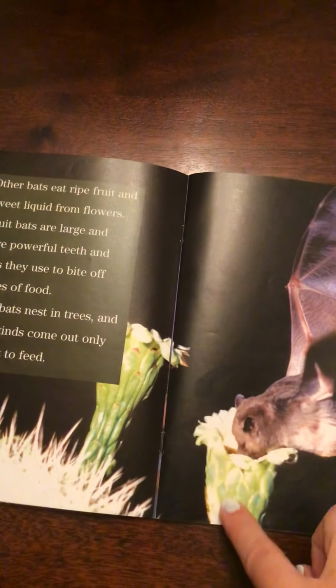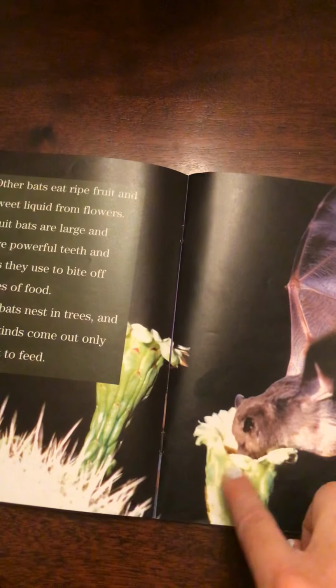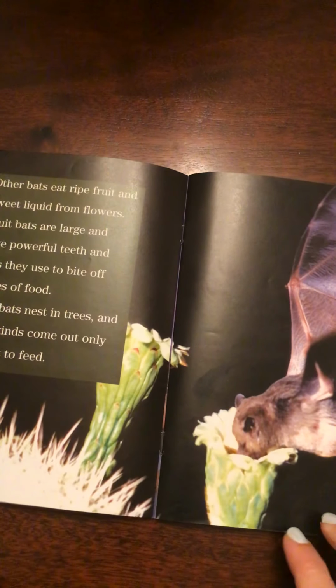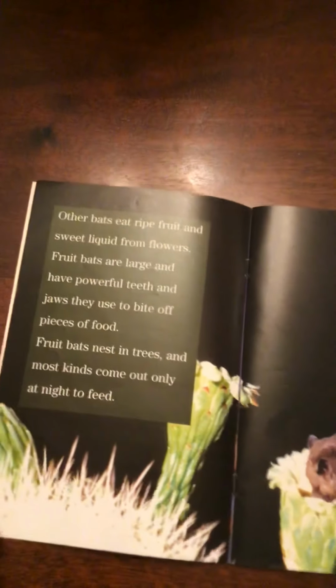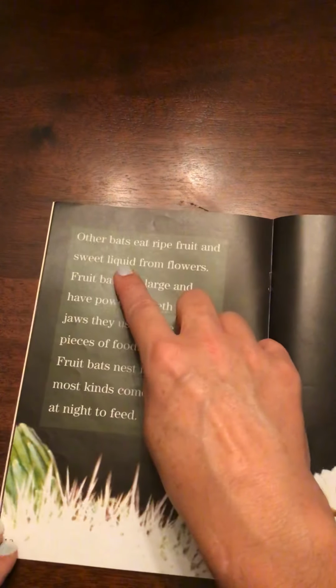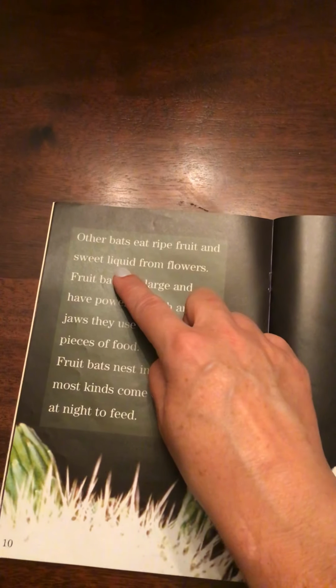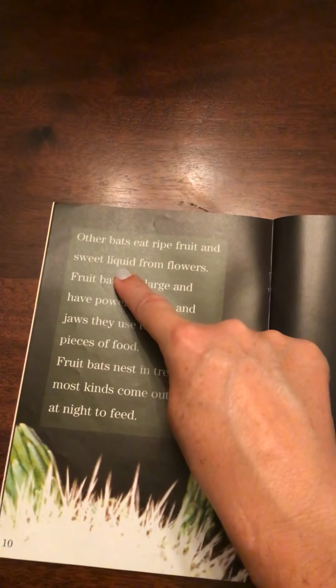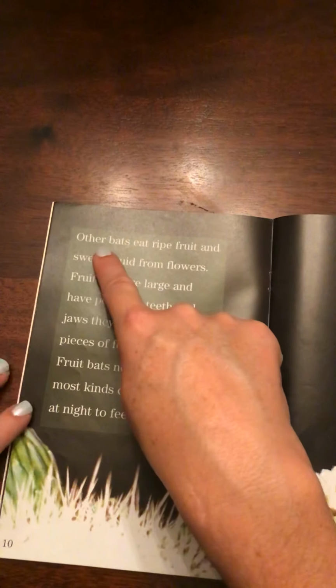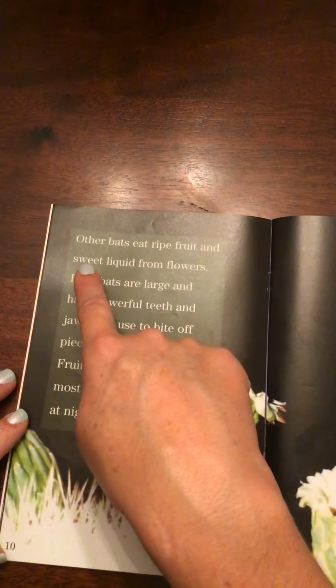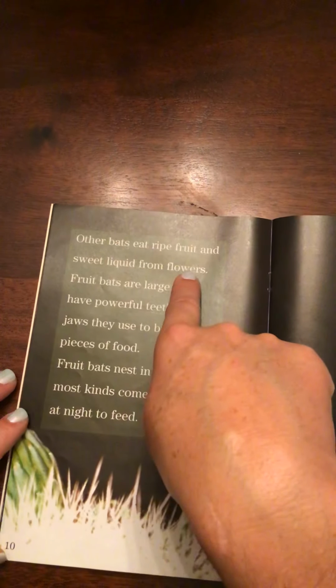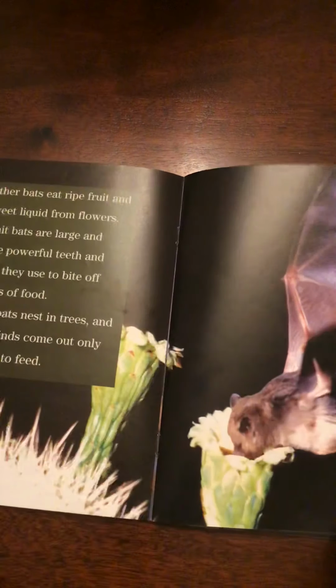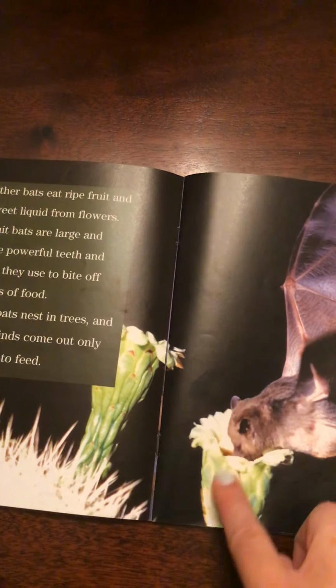Page 10. So here's this picture of this cute little bat, and looks like he's diving down inside of a flower. So we are going to look at the word liquid. I think we probably know what the word liquid means, or what the definition of that is. Other bats eat ripe fruit and sweet liquid from flowers. So it looks like this bat is eating some liquid or some nectar from a flower.